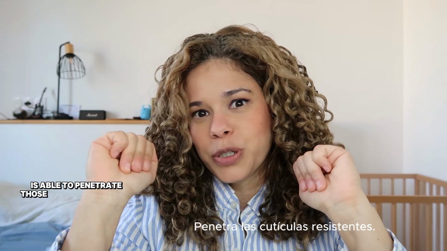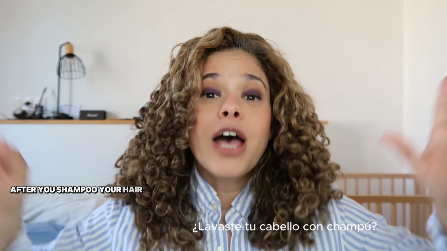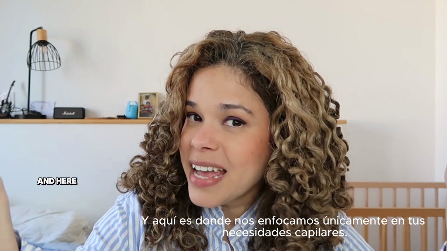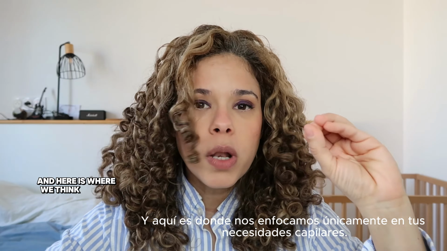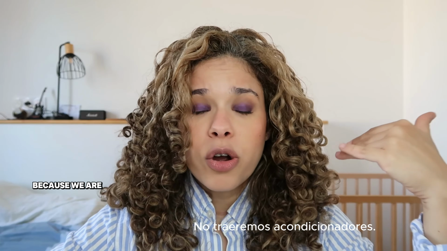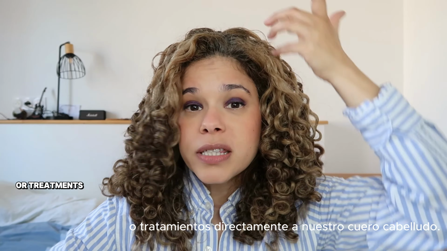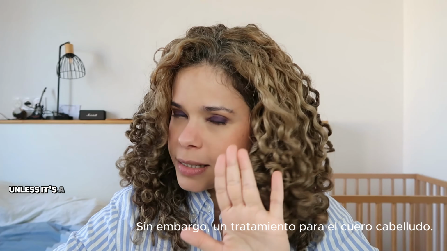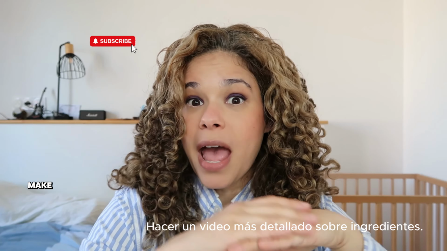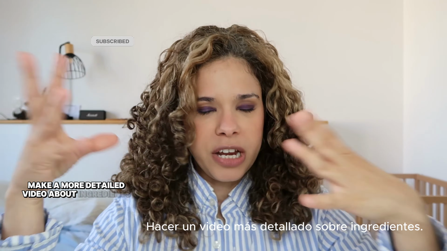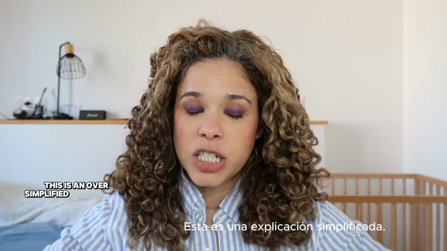After you've shampooed your hair, you need a conditioner. And here is where we think solely on your hair needs, because we are not going to bring conditioners or treatments directly to our scalp unless it's a scalp treatment. I will definitely make a more detailed video about ingredients. This is an oversimplified explanation.